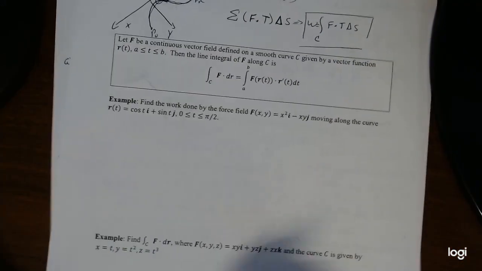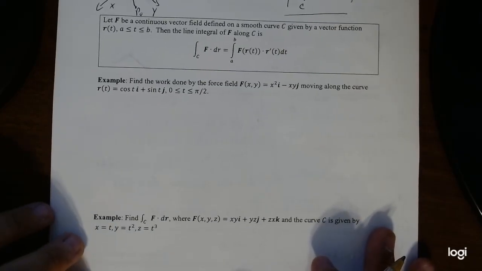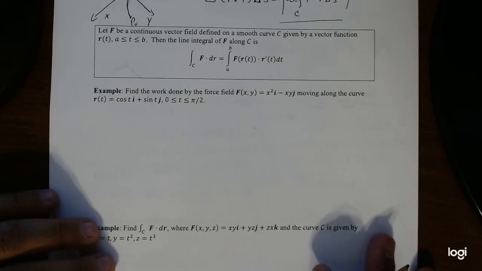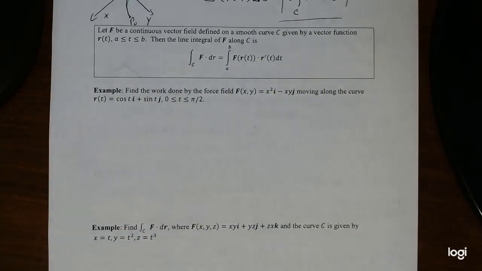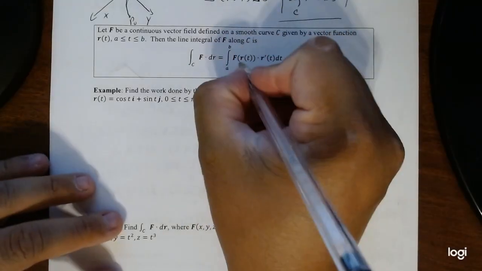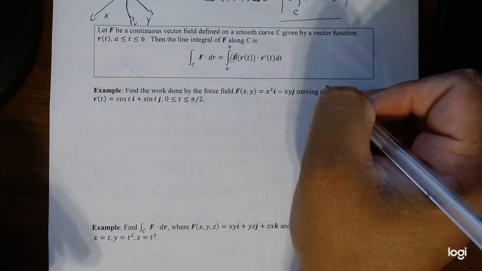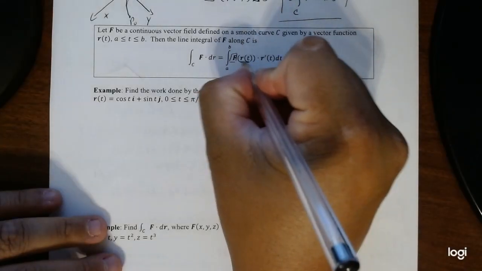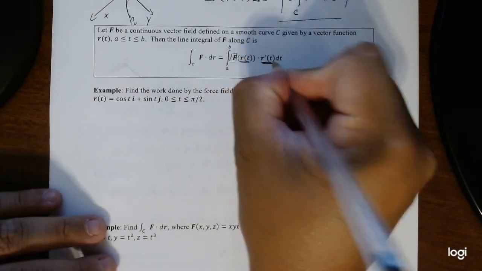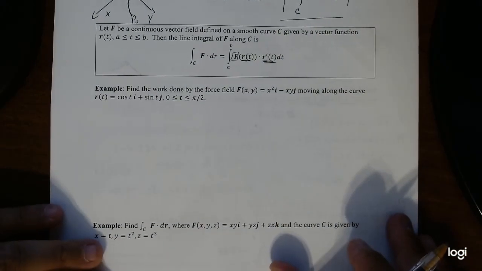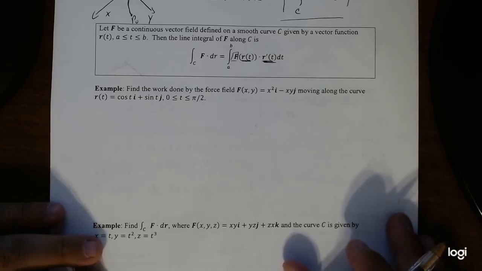Or, a little easier, in terms of just one variable instead of having to find the unit tangent vector, is this. Let F be a continuous vector field defined on a smooth curve C, given by the vector function R of t from a to b. Then the line integral of F along C is given by this, where the vector itself is in terms of R and t, so you have to plug it in first, and we'll take the derivative of R as well. So given the vector function R and some continuous vector field F, that's when we find the line integral of it.